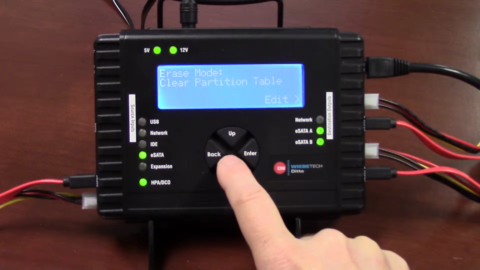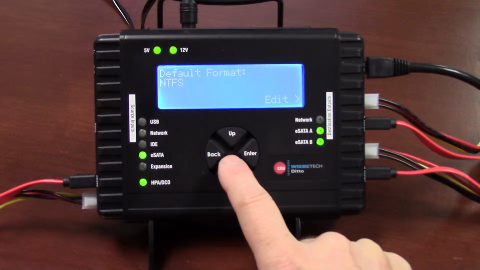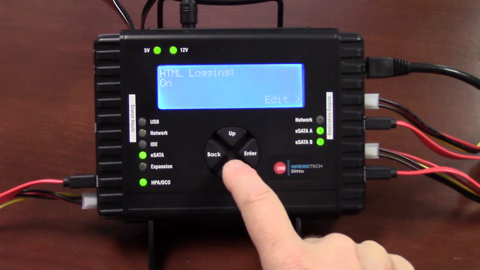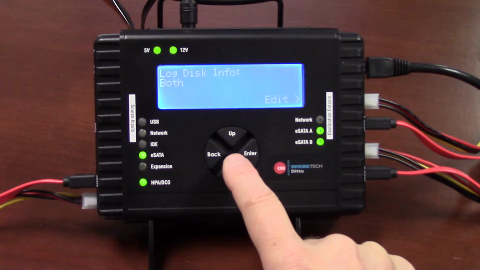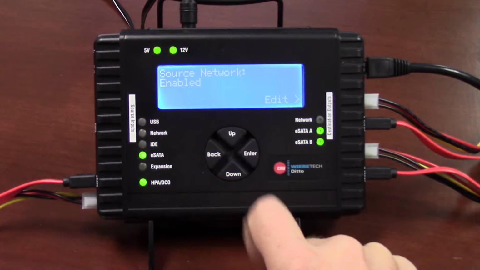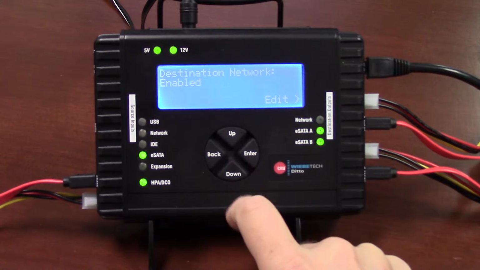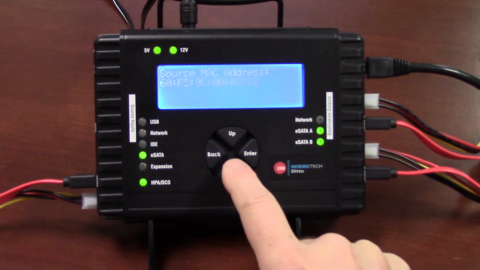We have an erase mode. We have a default format, which in this case is NTFS. We have HTML logging turned on, and disk info, we're logging it from both of the drives. Our source network is enabled. Our destination network is also enabled.